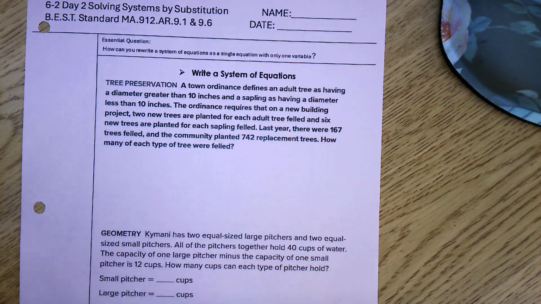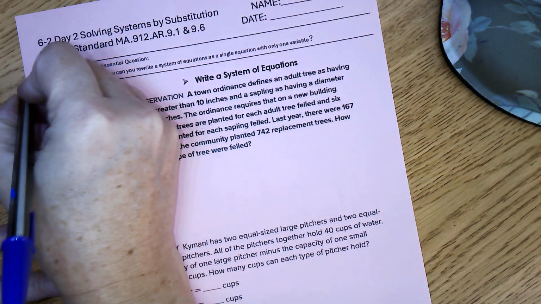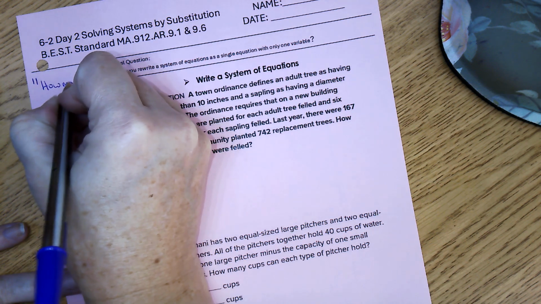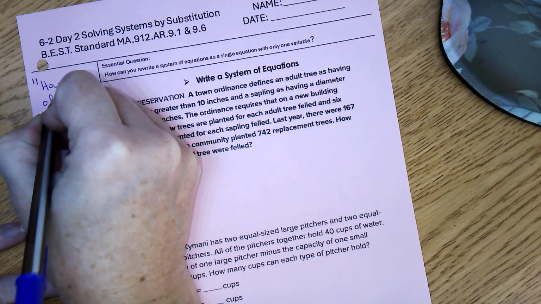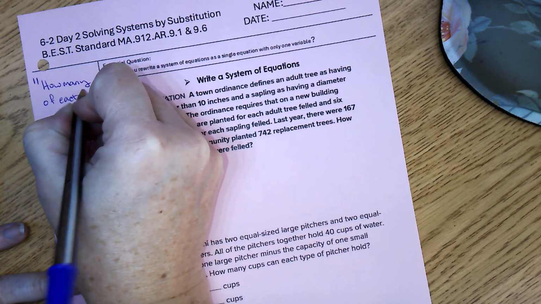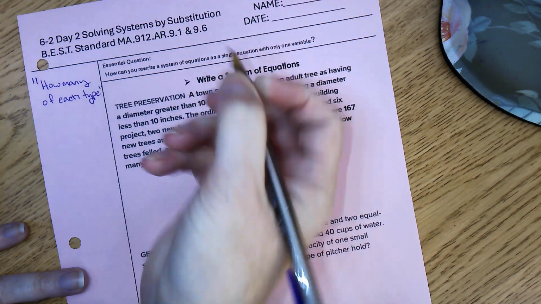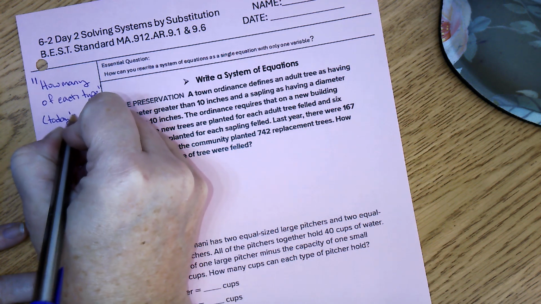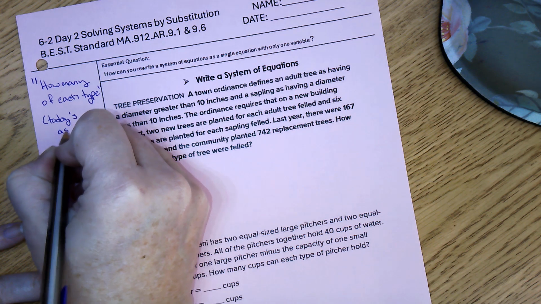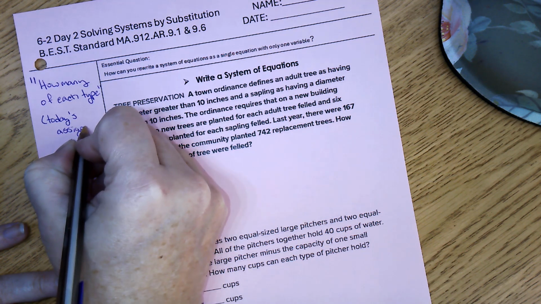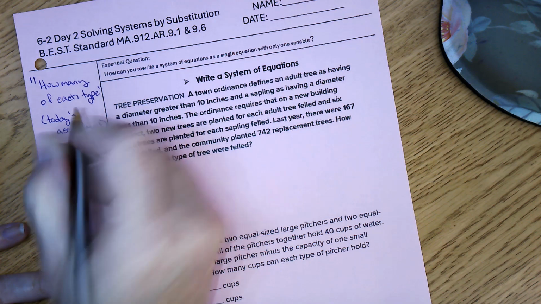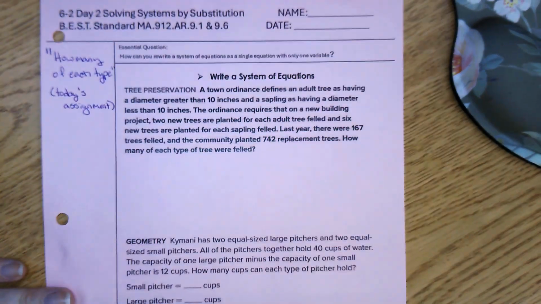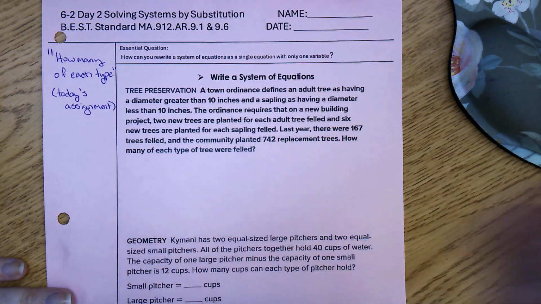All right, so on the front, these questions will ask you how many of each type. Okay, and again, this goes with today's assignment. And today's assignment is on paper, and you will have to show all of your work as I show you in your notes. Okay, so first thing we're going to do is we're going to mark up our text as we read it.